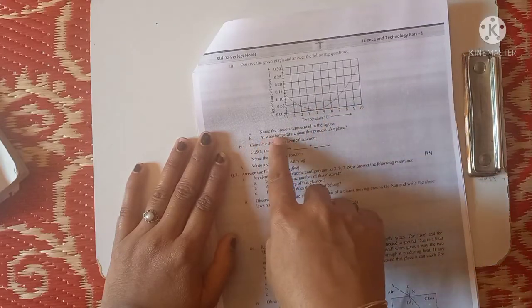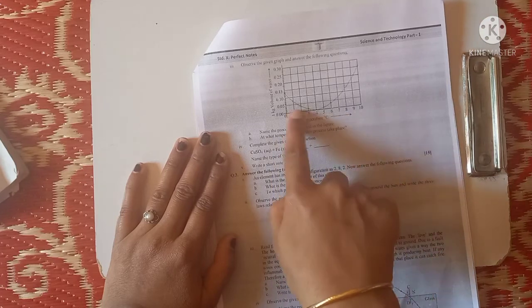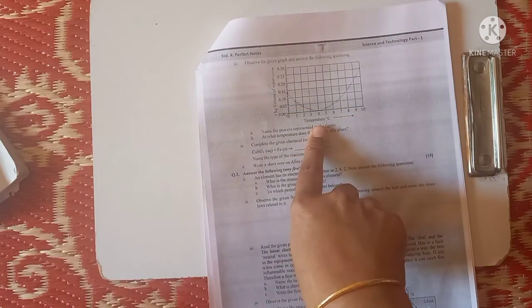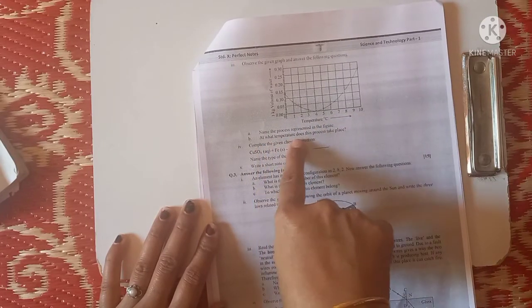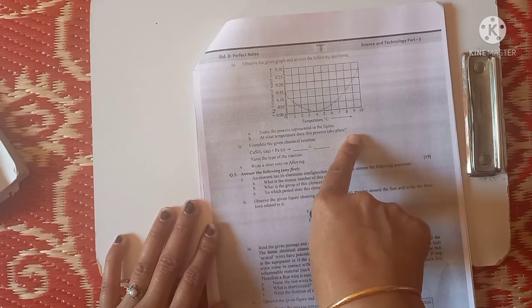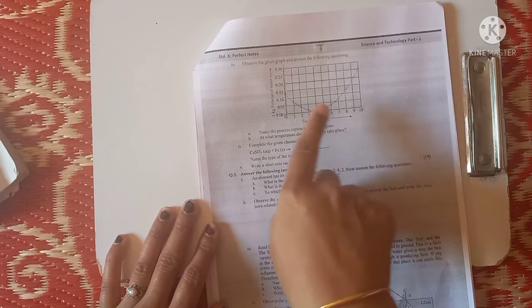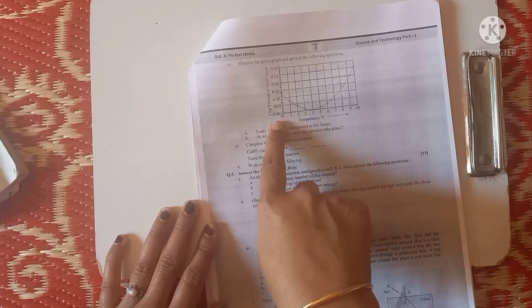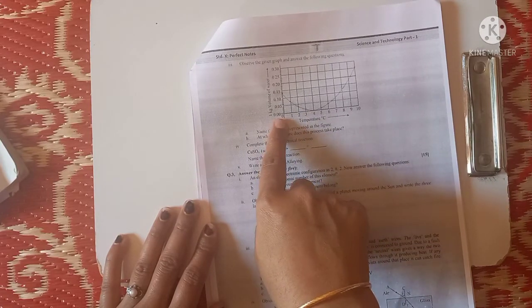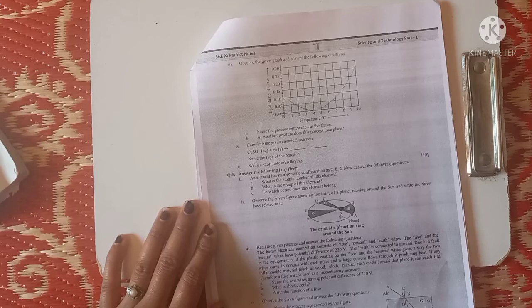The first question is: name the process represented in the figure. Which process is this? It is the anomalous behavior of water. Okay, and at what temperature does this process take place? Which temperature is it? In between 0 degree Celsius to 4 degree Celsius temperature.